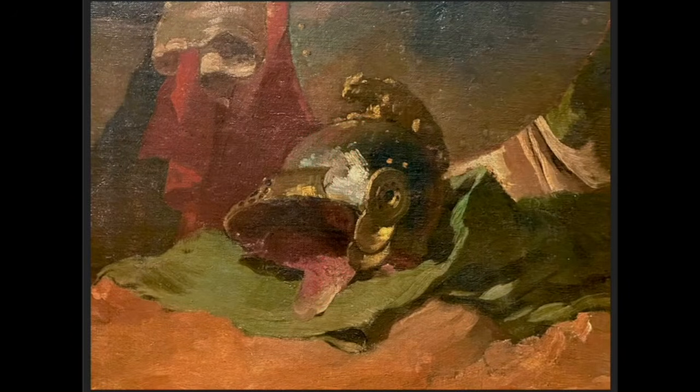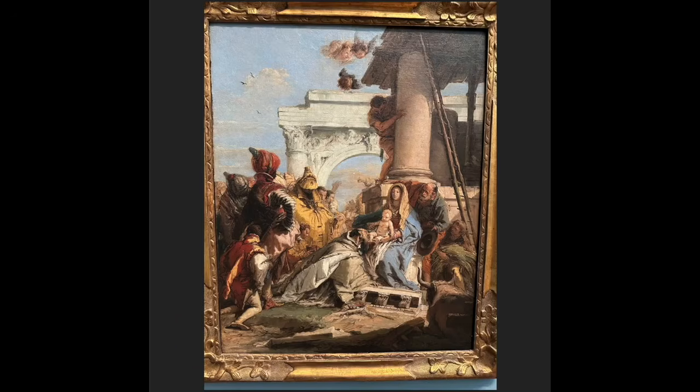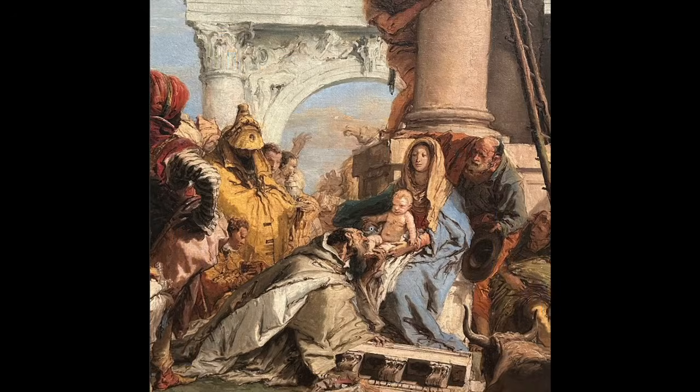Nice, the lion on top of the helmet. Very much simplified, so that the brushstrokes are more simple and it reads so much better. His painting's very interesting to look at. This is another painting, a bit smaller, a lot smaller.